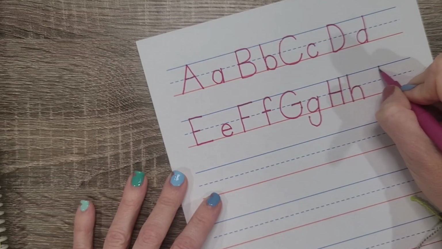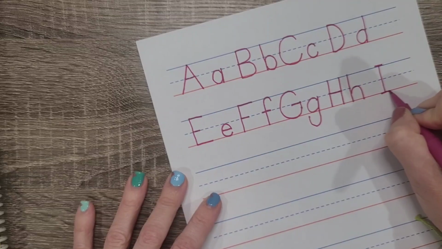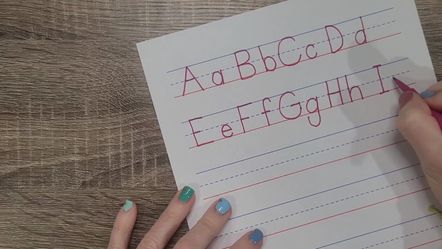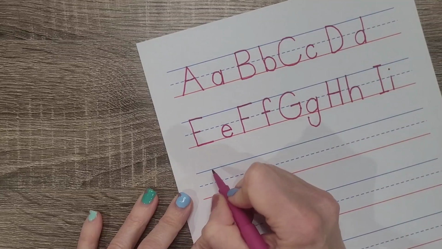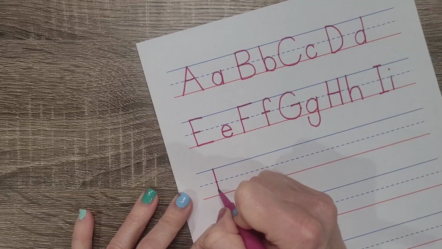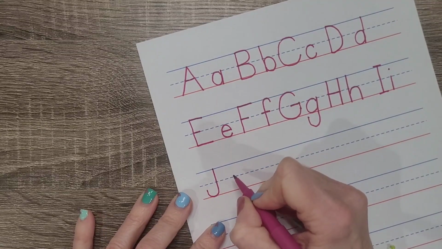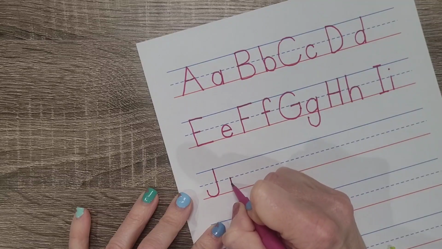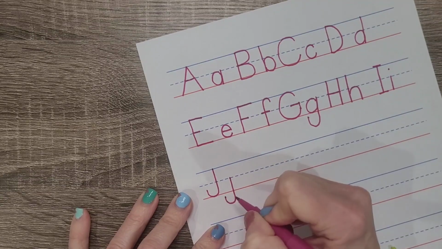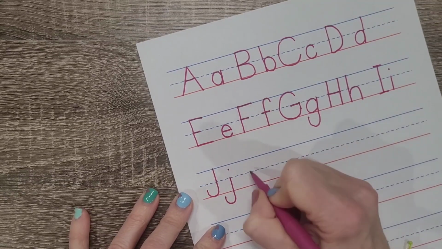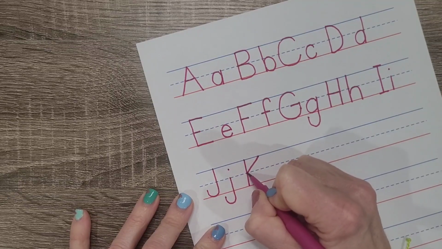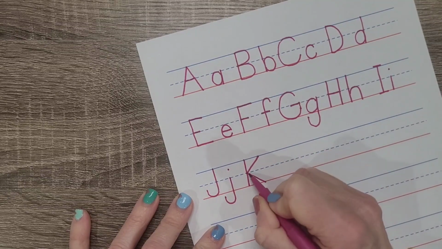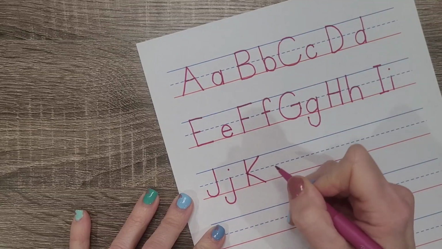Capital I. Tall line down, hat, feet. Lowercase i. Short line down, dot. Capital J. Tall line down with a hook. Lowercase j. Short line down with a tail and a hook. Dot. Capital K. Tall line down, diagonal line, diagonal line. Sometimes I call those crooked arms.